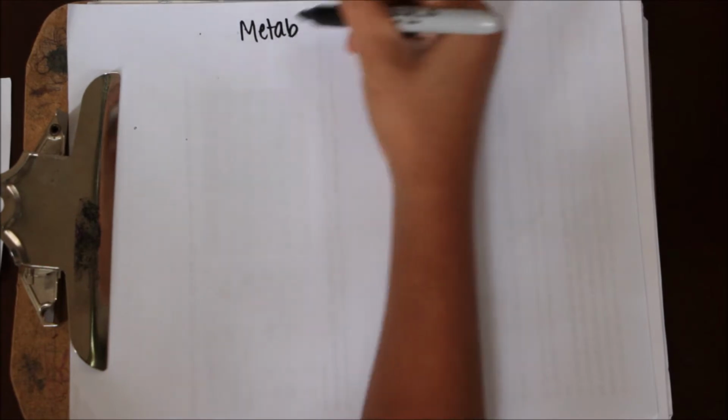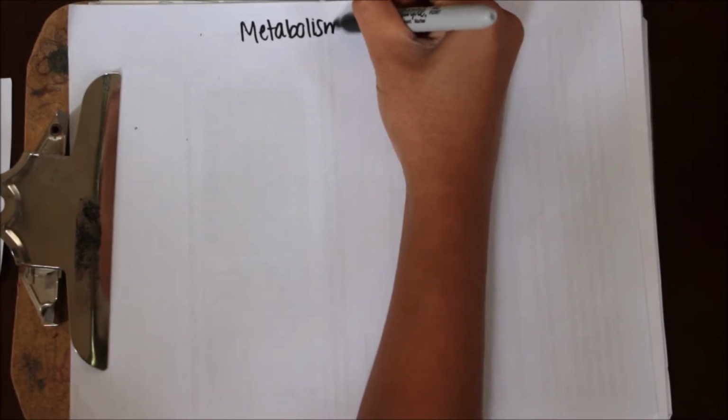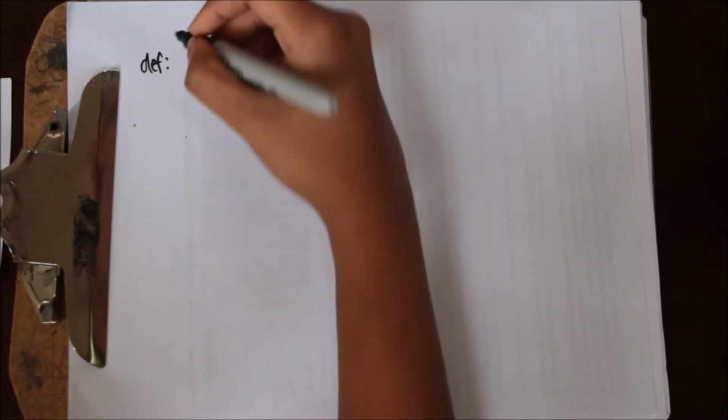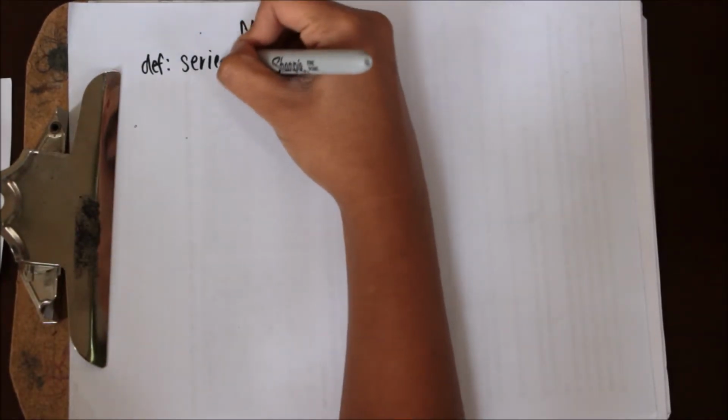Metabolism, the definition is just a series of reactions that are happening in your body.